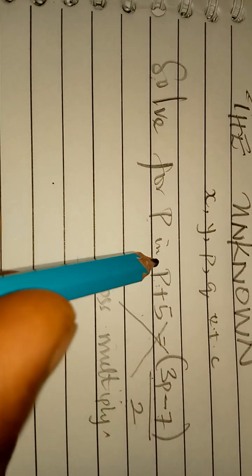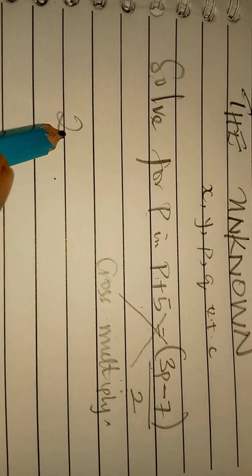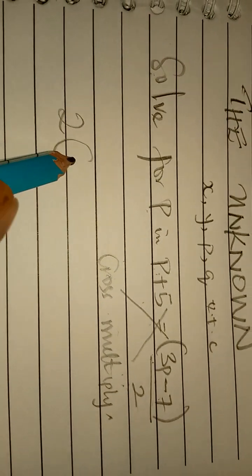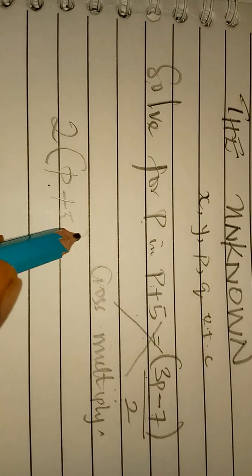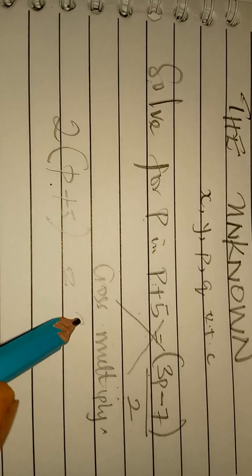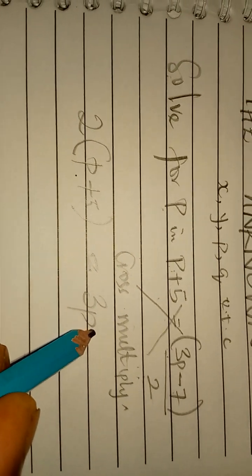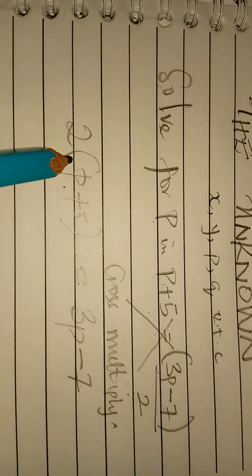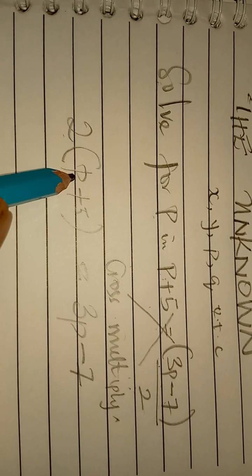2 multiplied by p plus 5. And this is going to be 2 open bracket p plus 5 equals 3p minus 7. So here we have to what?